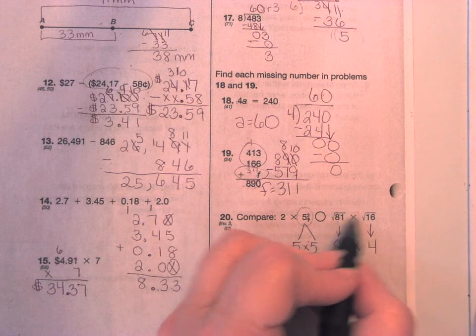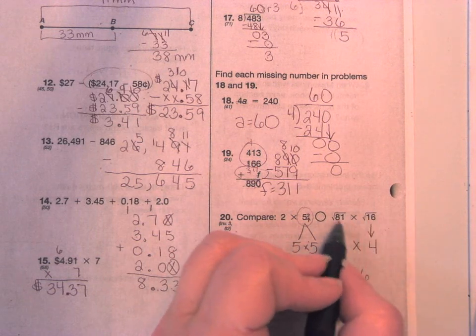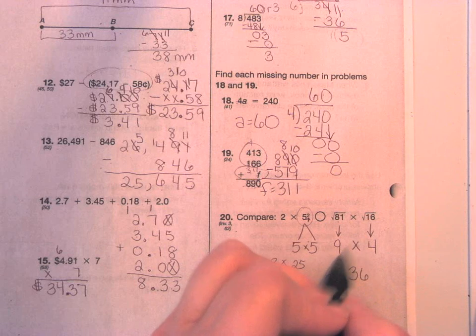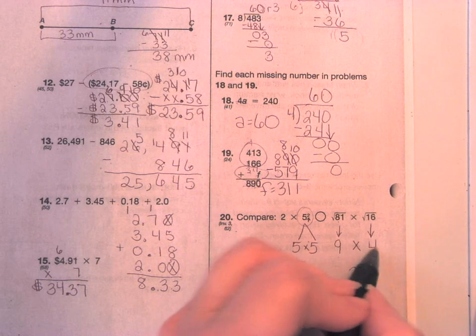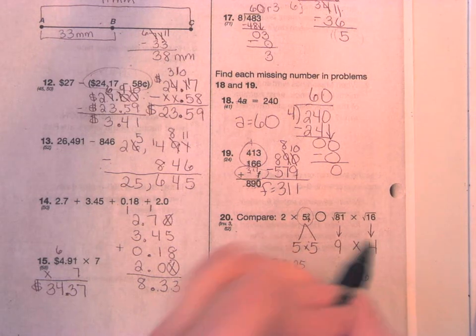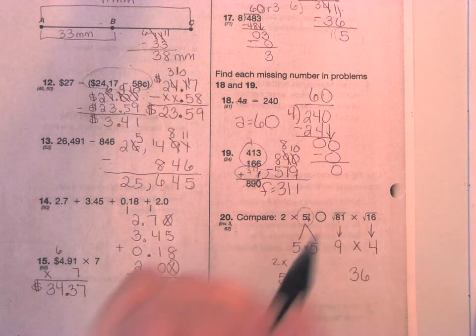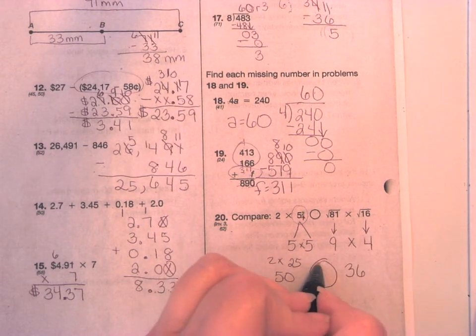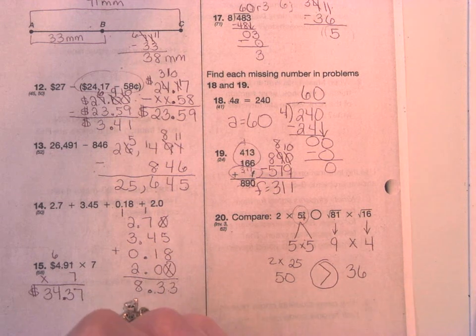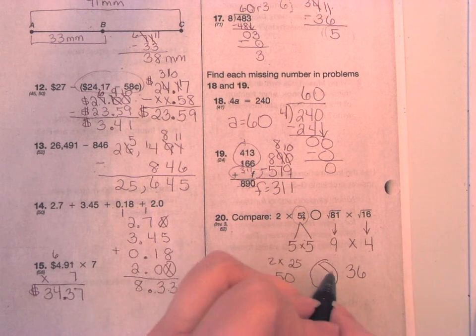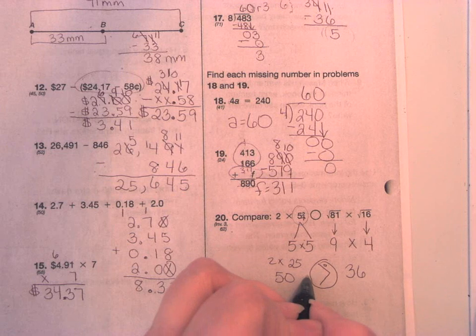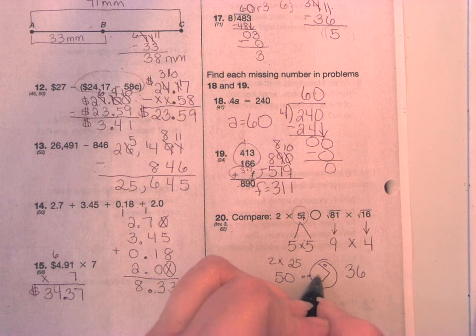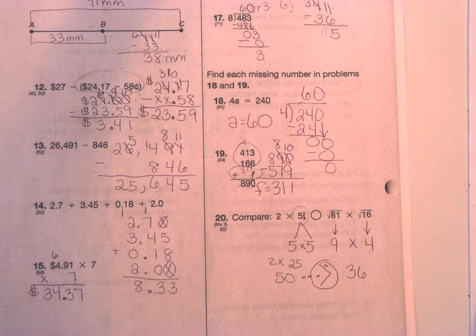If the numbers are not together in the square root sign, you need to find the square root of this one, and then the square root of this one, and then multiply. Okay? All right. So now I can say that 50 is greater than 36. And remember, the Pac-Man is going for the bigger number. He's chomping on the bigger number. So his big mouth's open towards that 50.